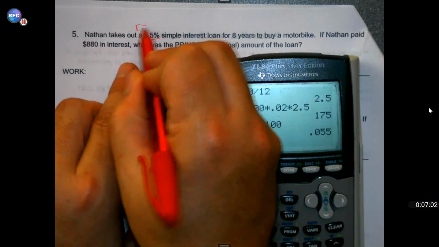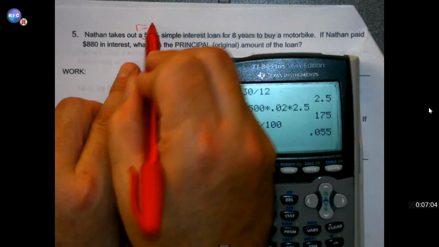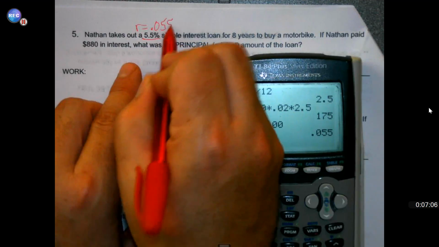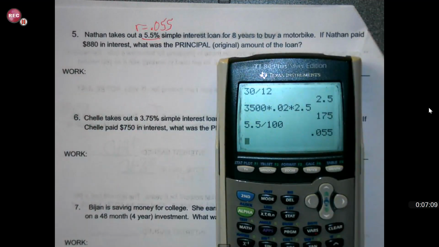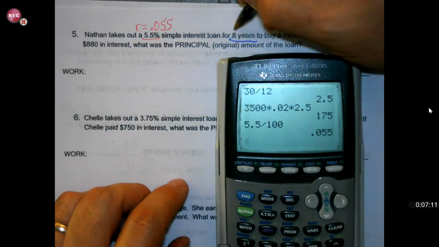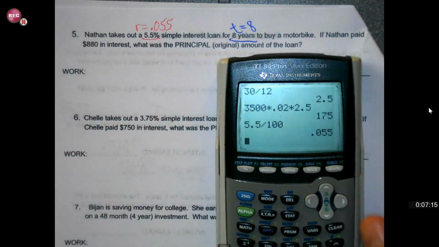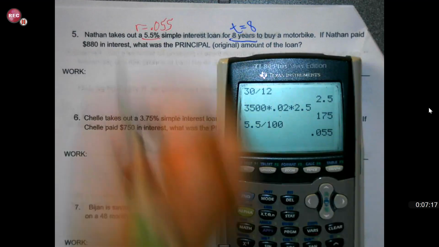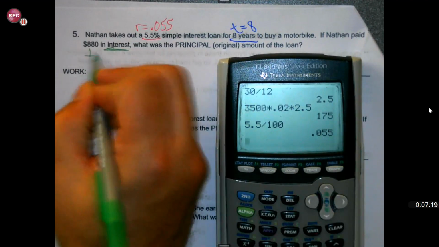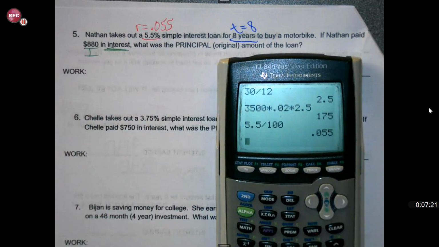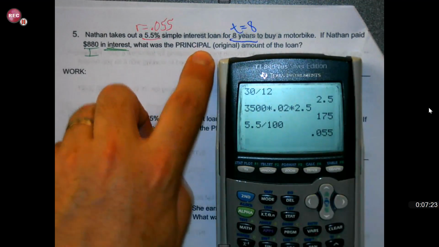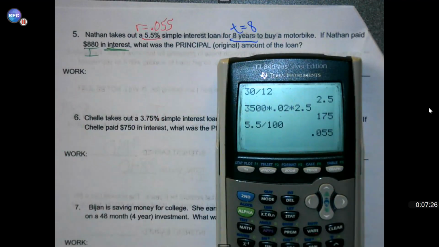So my rate is 0.055. Simple interest loan for 8 years, to buy a motorbike. If Nathan paid $880 in interest, that's not the principal. What was the principal, or the original amount of the loan?